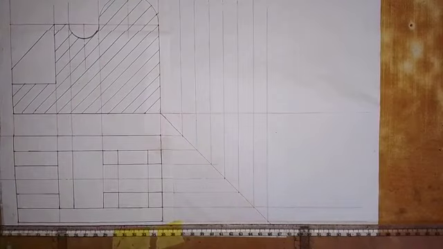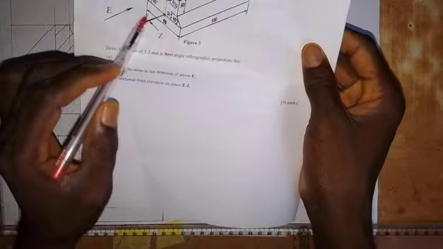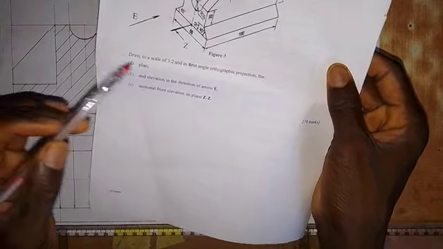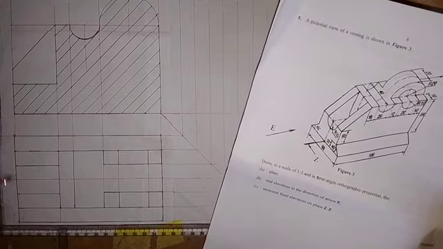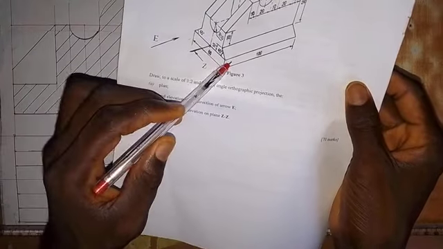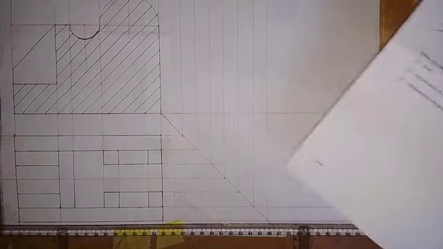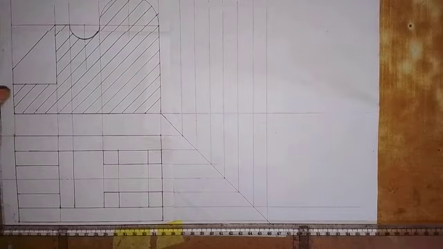Now we don't have to worry ourselves about the distance from here to here for the end elevation, because we are told that the scale is 3:2, which we have made use of to get the distance from here to here. So the distance from here to here is equal to the distance from here to here. We don't have to take that distance again. Everything that we need is already in the plan and also in the front elevation here.